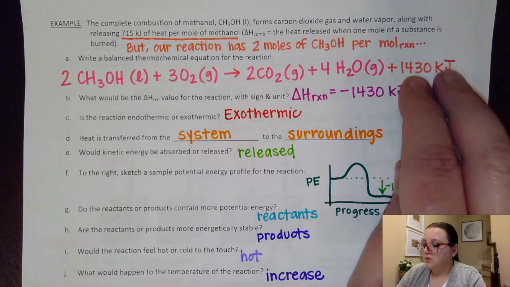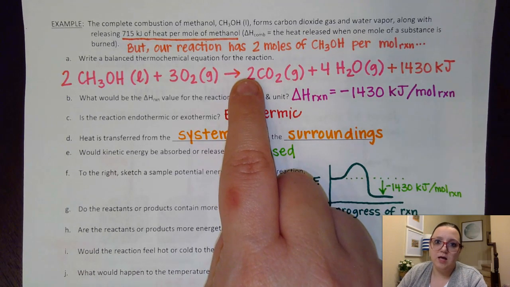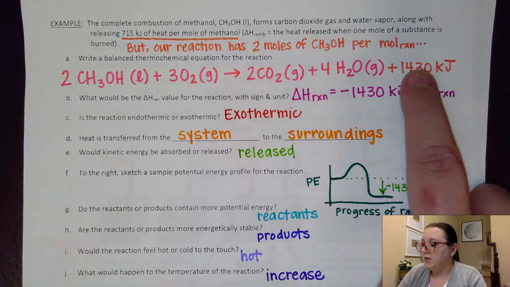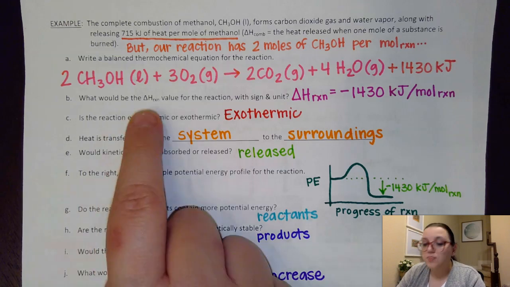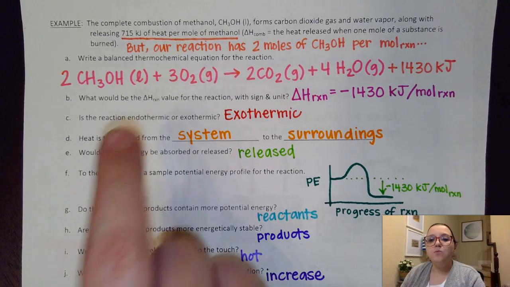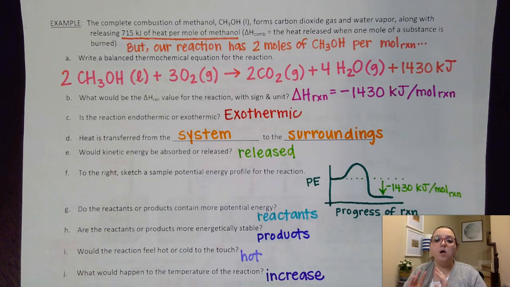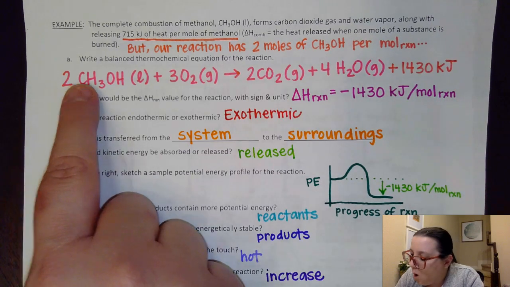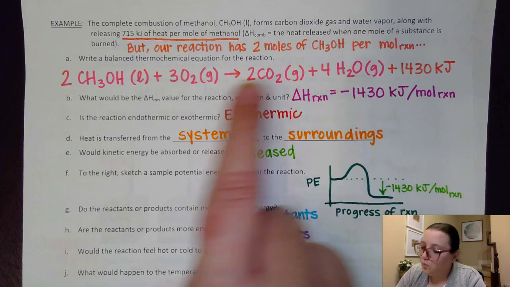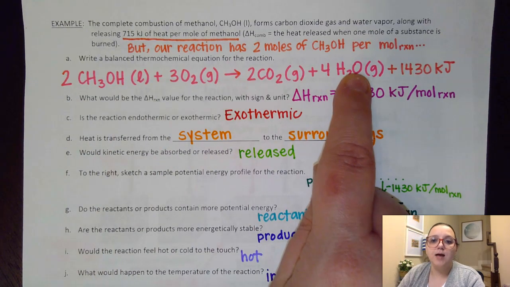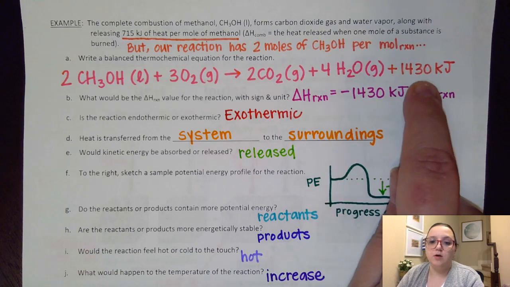If I had put that 1430 kilojoules here first, I wouldn't have needed any kind of sign in front of it. When I put the heat as a reactant or a product, I don't include a sign. That is just an and symbol for that particular process. Now, when I report the delta H of reaction, I want to report it per mole of reaction. And what we mean by mole of reaction is one of these balanced equation reactions. So for one of that overall reaction, I released 1430 kilojoules.